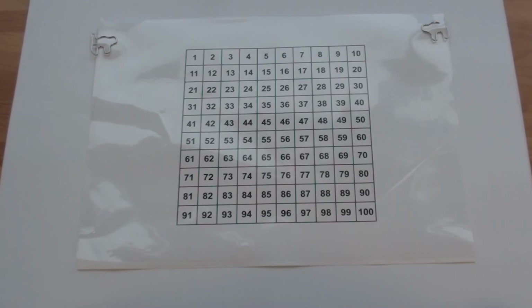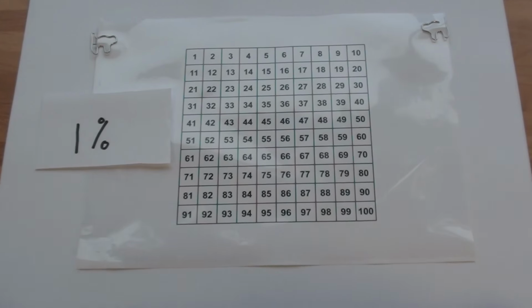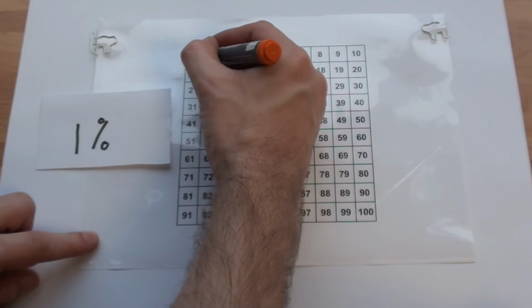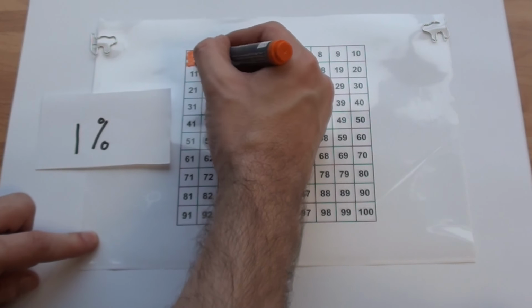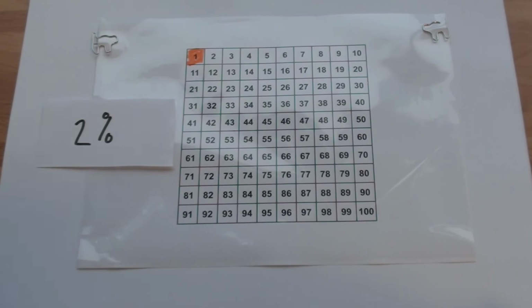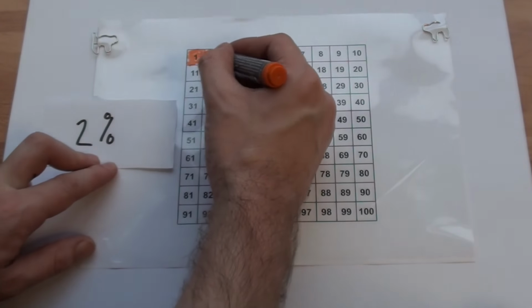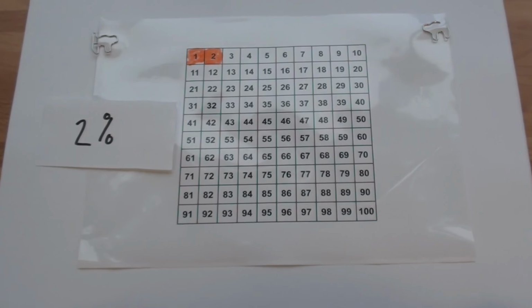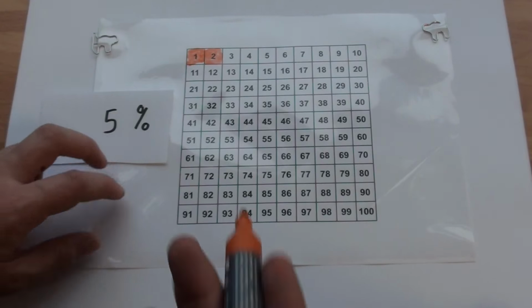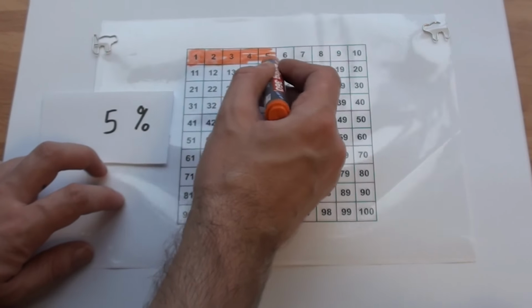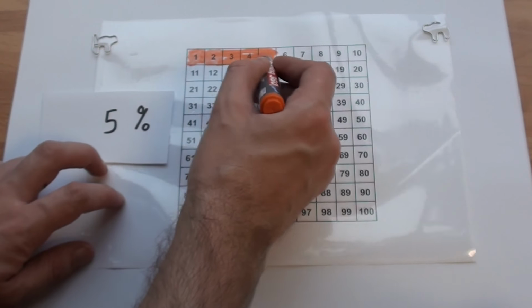If you look at this on a 100 square, this is a square divided into 100 individual pieces. We can see 1% is 1 out of those 100 squares coloured in. 2% is going to be 2 out of those 100 squares. That's 2 out of 100. 5% would again be 5 out of those 100 squares. So we're going to colour in 5 out of those squares to show what 5% looks like.